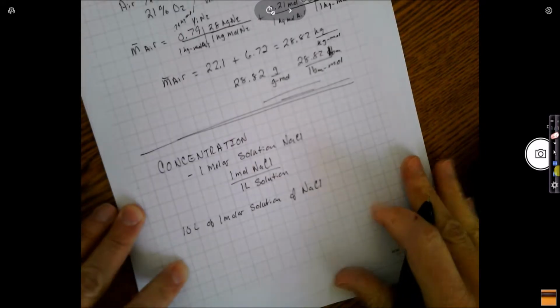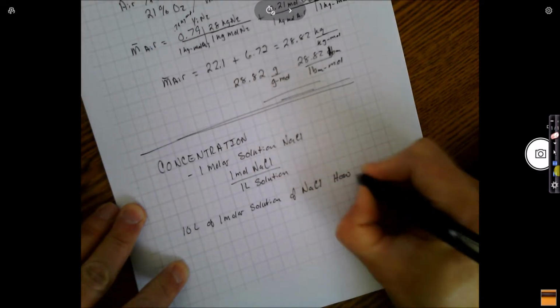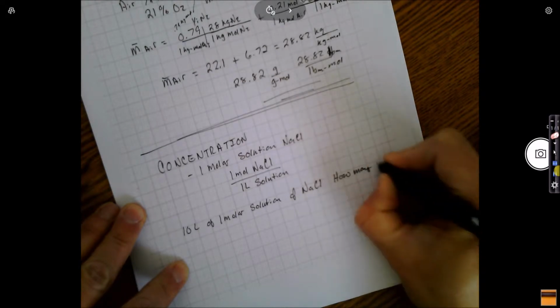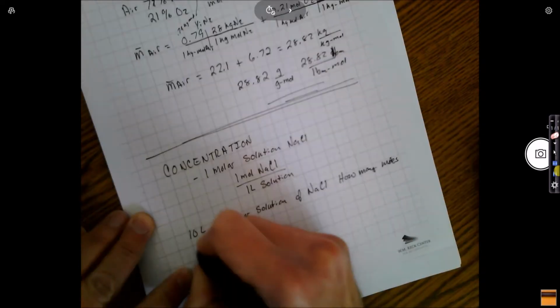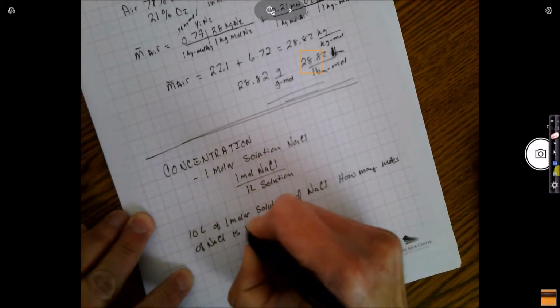So it's very simple. We want to know how many moles is there?